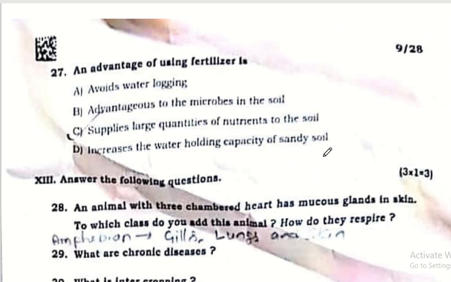The advantage of using fertilizer is avoids waterlogging? No. Advantages of the microbes in the soil: supplies large quantities of nutrients to the soil? No. This is the correct one: increases the water holding capacity. So option C is the correct answer.